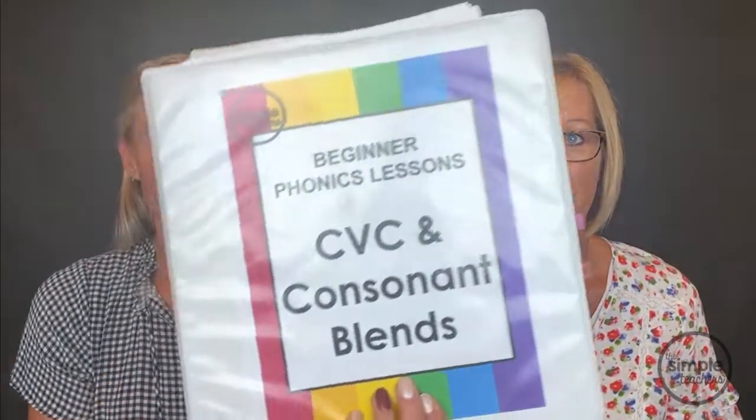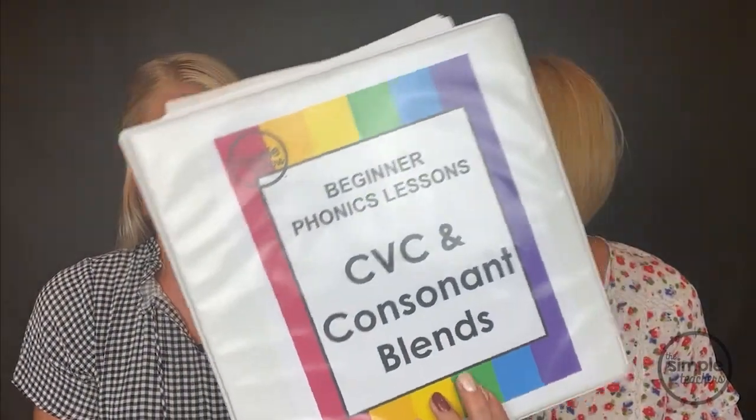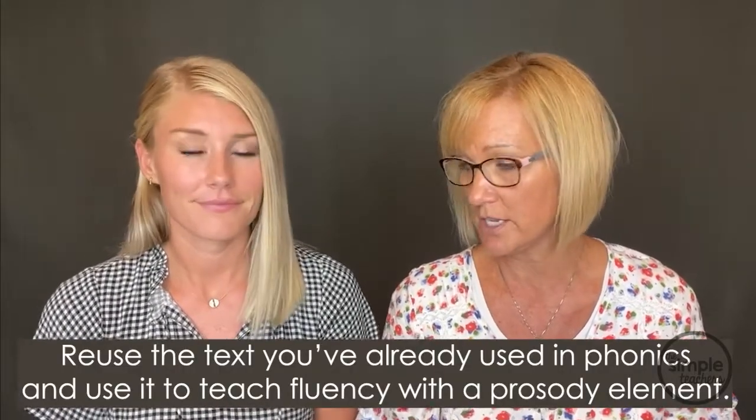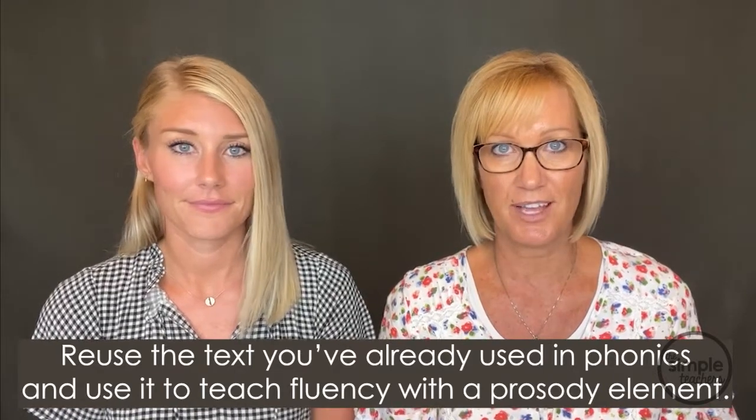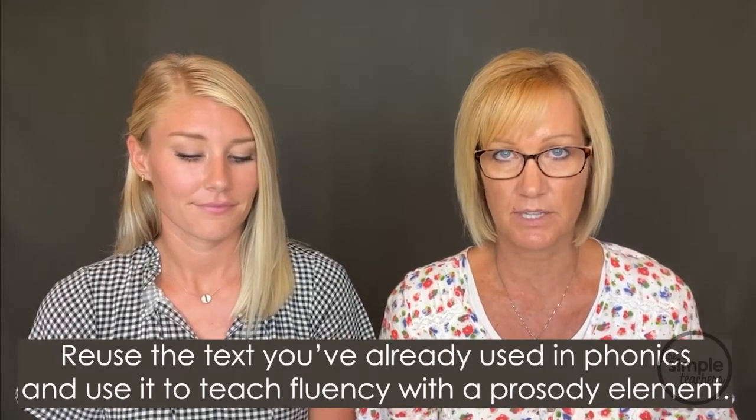So what we've done is we've chosen a phonics text from one of our phonics lessons. Yep. And we have picked a fluency prosody element of smoothness, and we're going to model how to do an explicit fluency lesson.